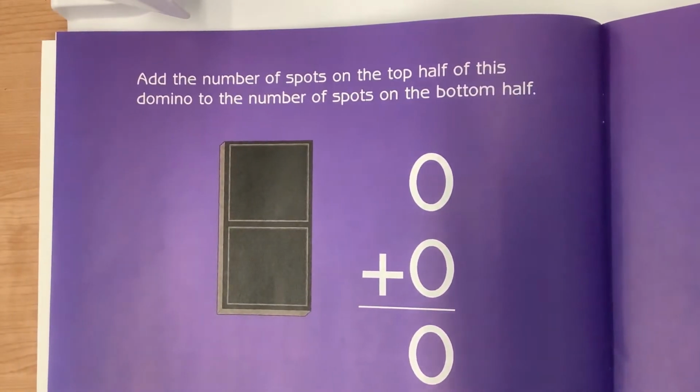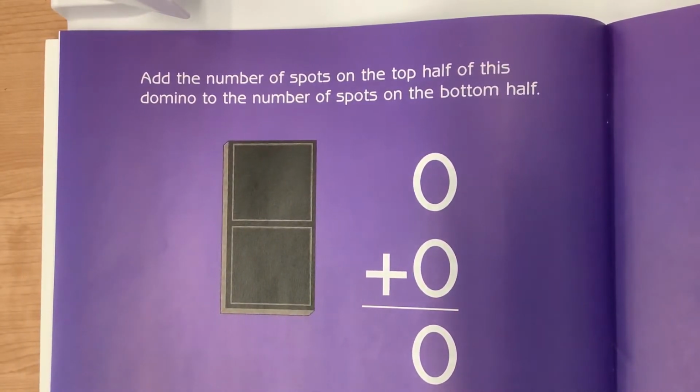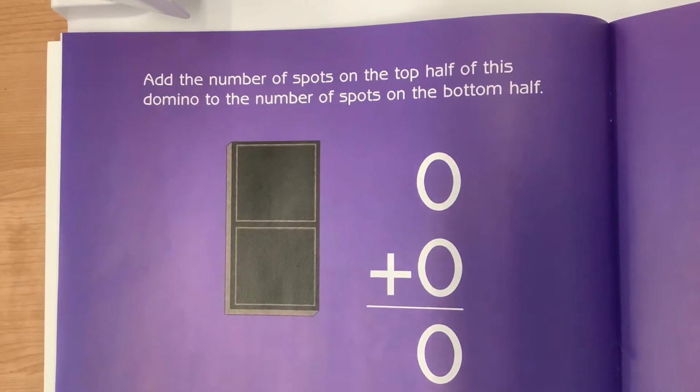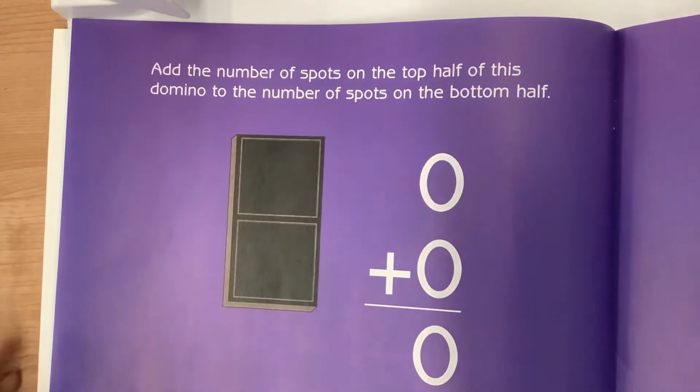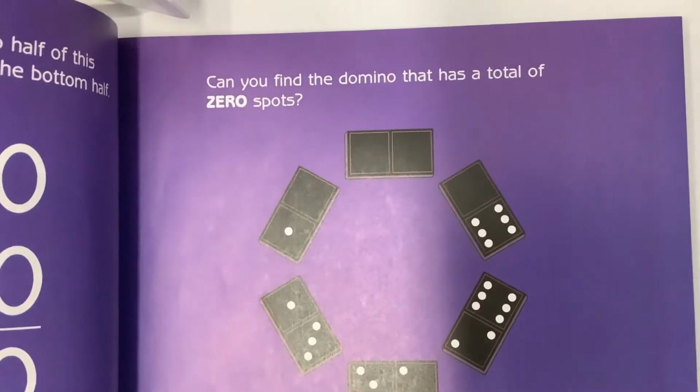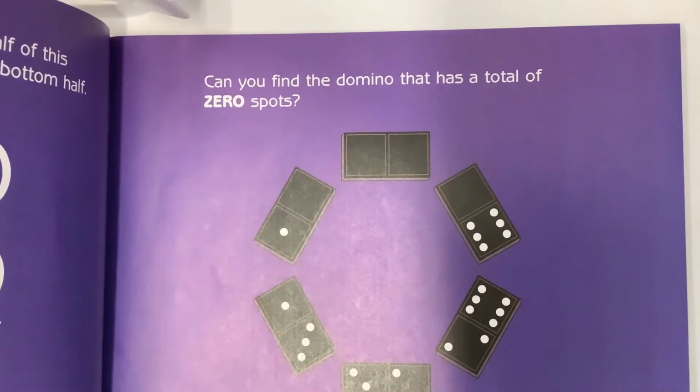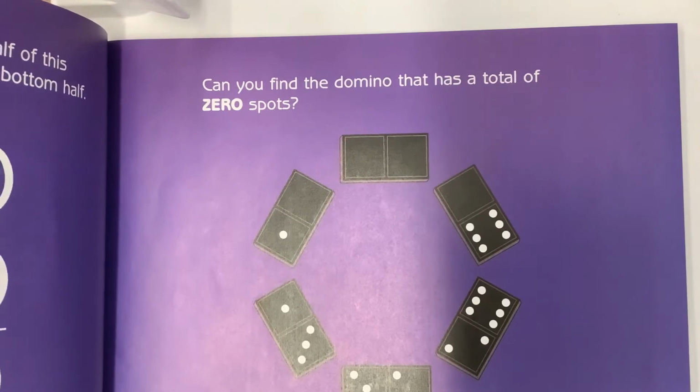The number of spots on the top half of this domino and the number of spots on the bottom half. 0 plus 0, the total is 0. Can you find the domino that has a total of 0 spots?